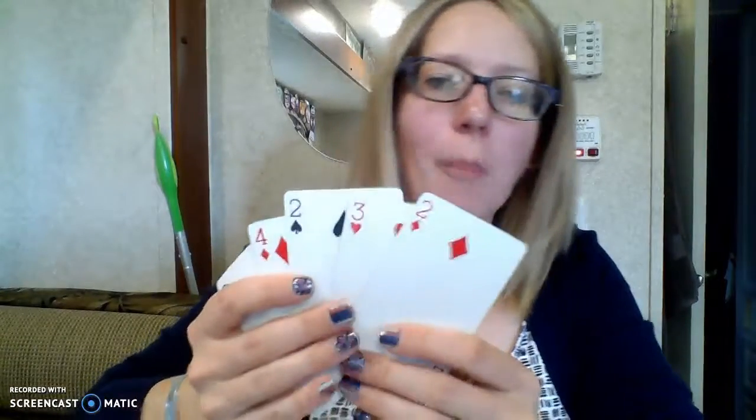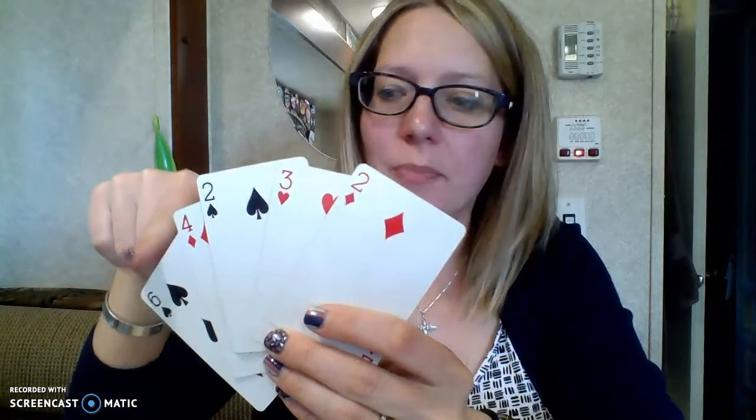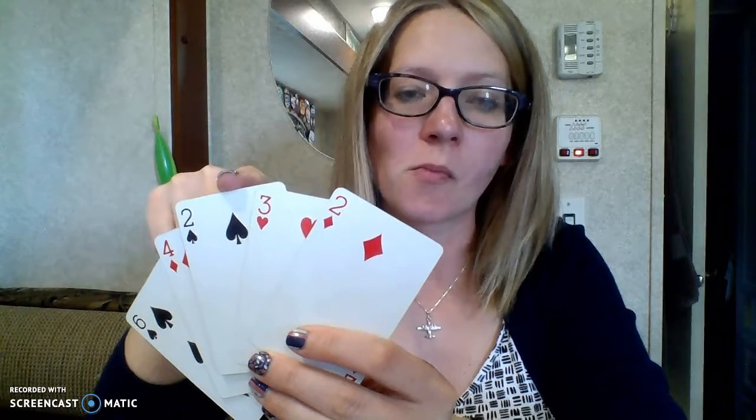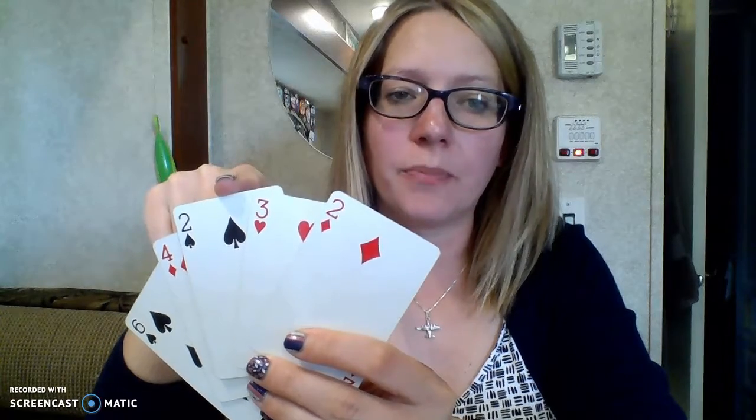And so in my deck of cards, if I pull out the top 4 cards, I have a black 6, a red 4, a black 2, a red 3, and a red 2.